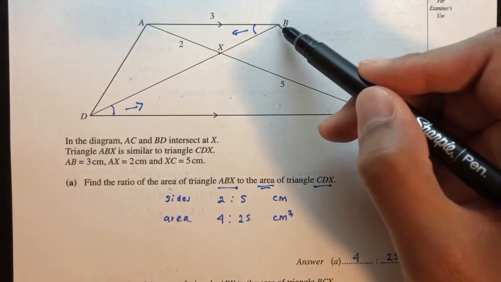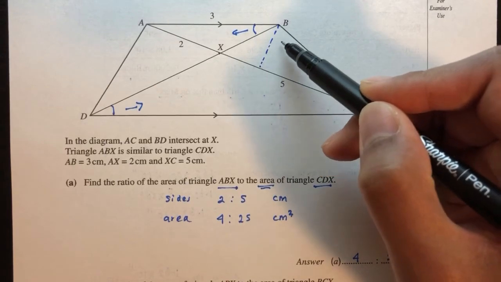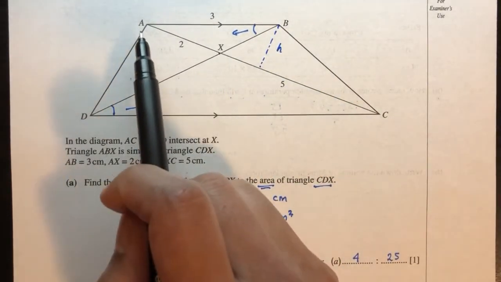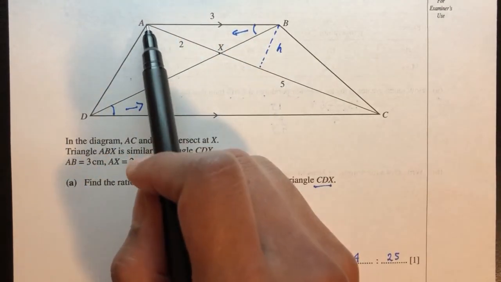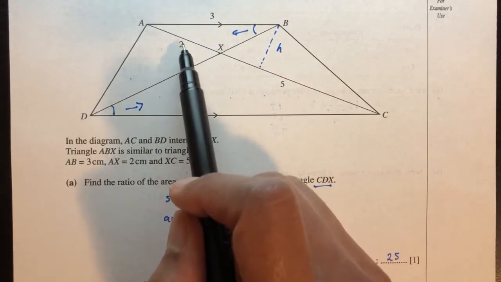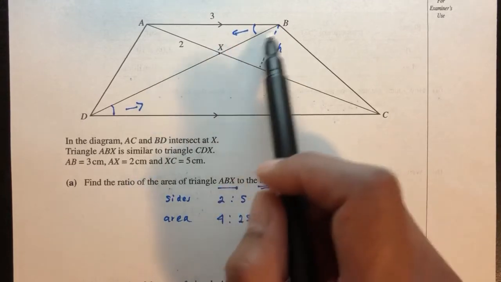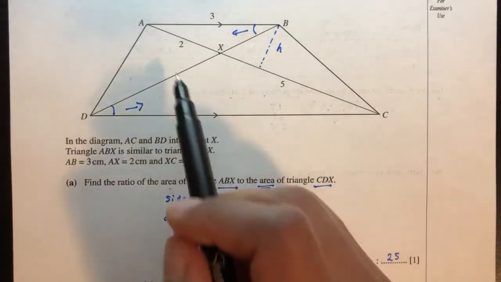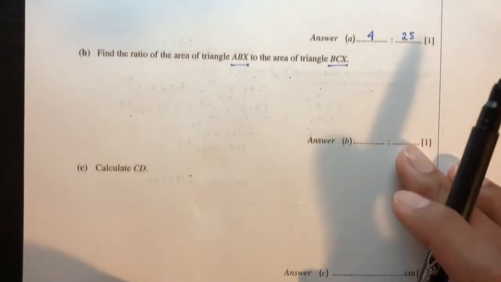So they both have the same height h. So if you want to find the area of triangle ABX, you have to take the base of 2 and the same height. But if you want to find the area of triangle XBC, it will be the same height but the base is 5. So the ratio will be the ratio of these two. So it will be 2 to 5.